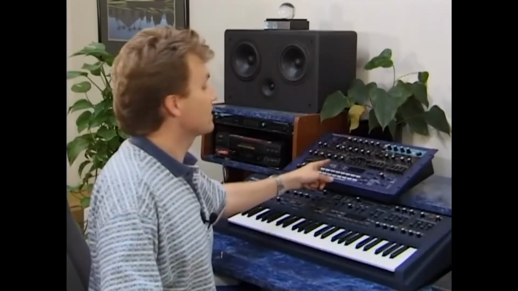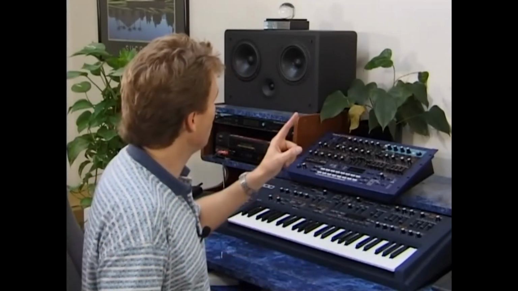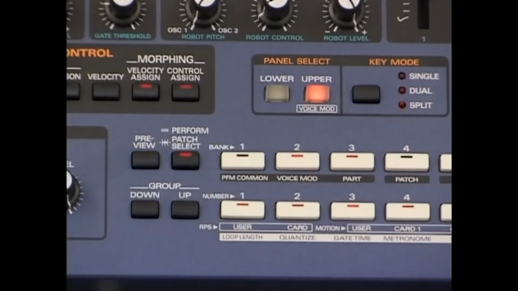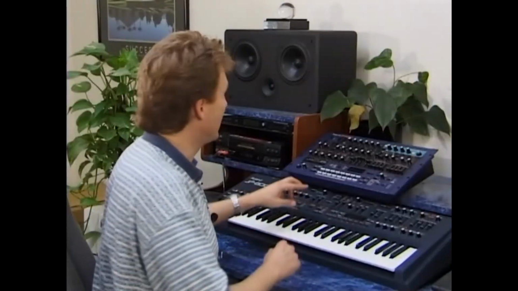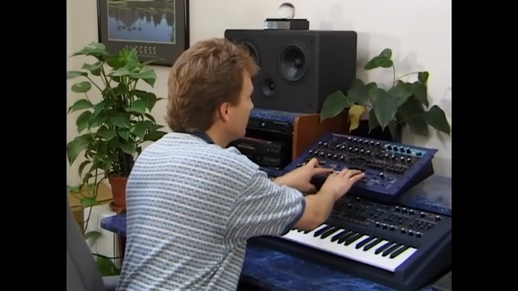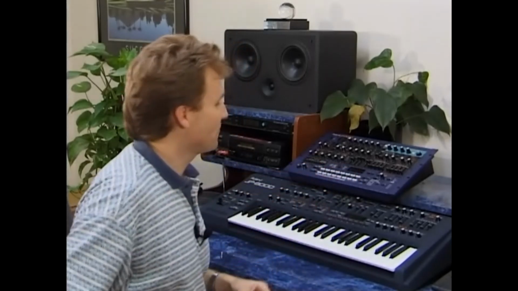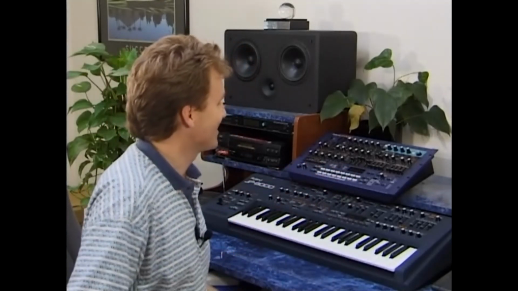We have our panel select, both lower and upper, and our key mode as normal, but there's a new button that we haven't come across before called Preview. Pressing this button will turn these 8x8 selection keys, these white keys here, into a teeny tiny little keyboard. Imagine if you had to practice your scales on these little guys.